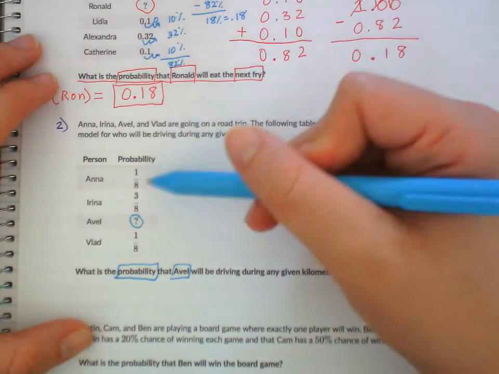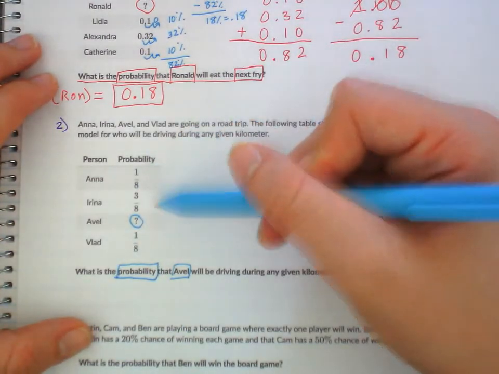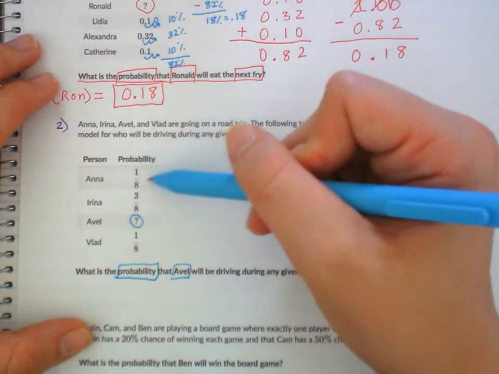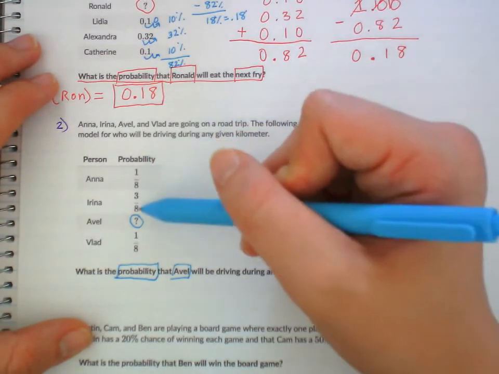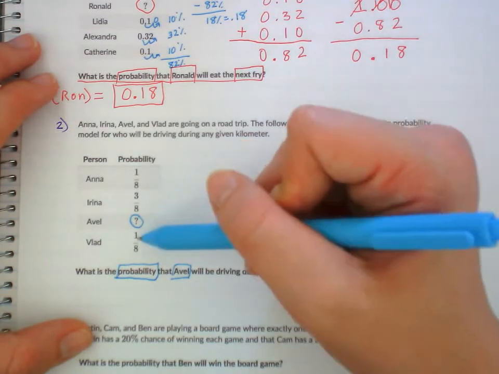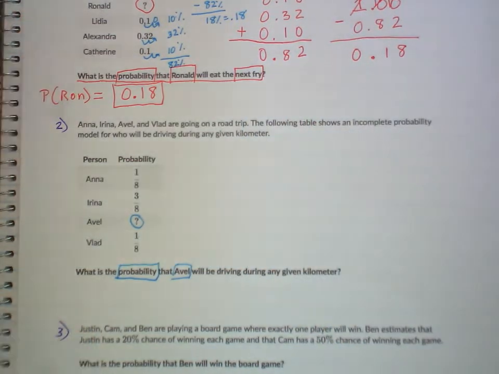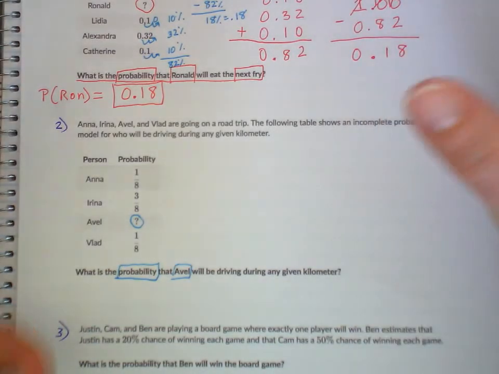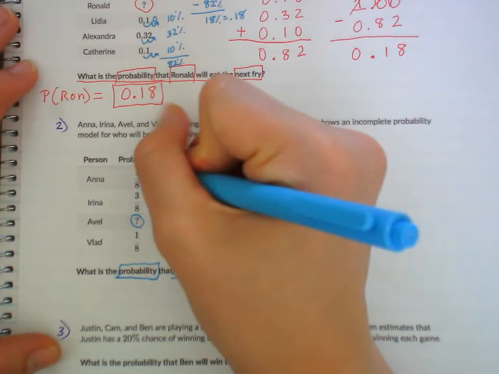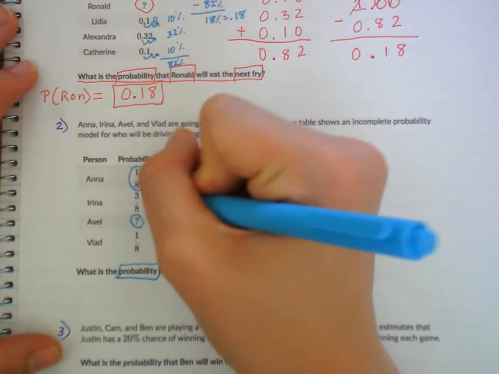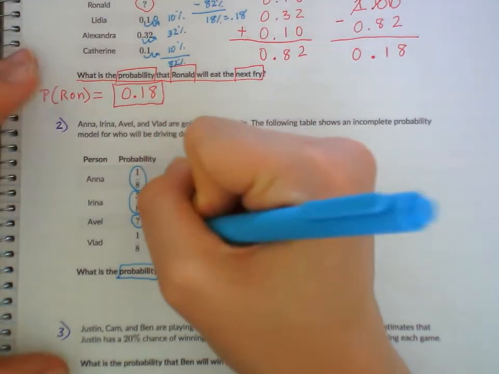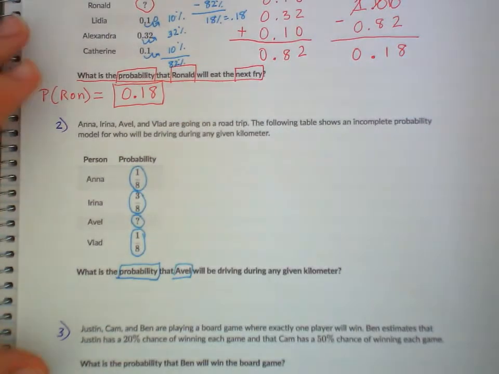Once again, you could change these all to percentages. You could do 1 divided by 8, write it as a percent. 3 divided by 8, write it as a percent. 1 divided by 8, write it as a percent. Add them up and subtract it from 100%. That's more time consuming. I don't recommend it. What I recommend is just leaving them in the type of number that they give it to you.